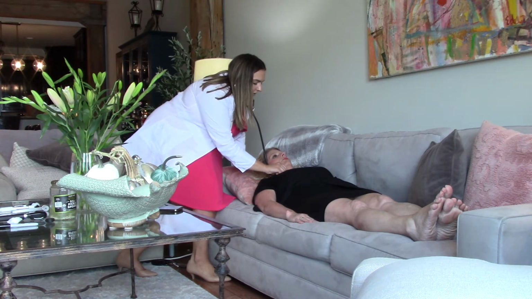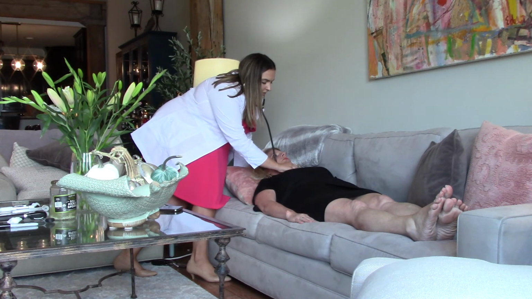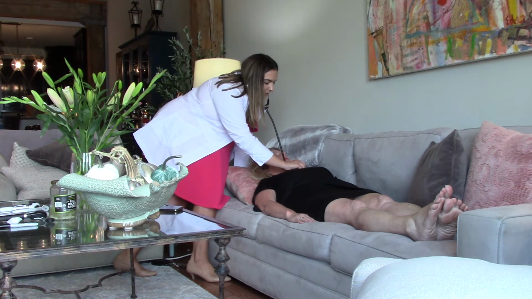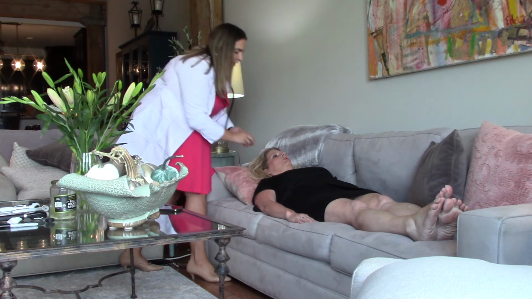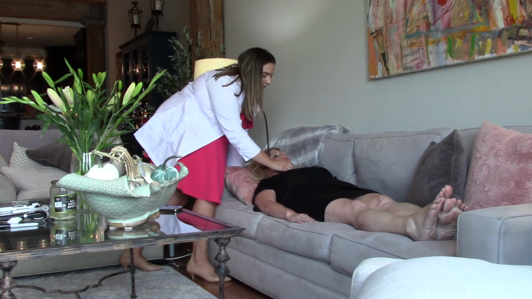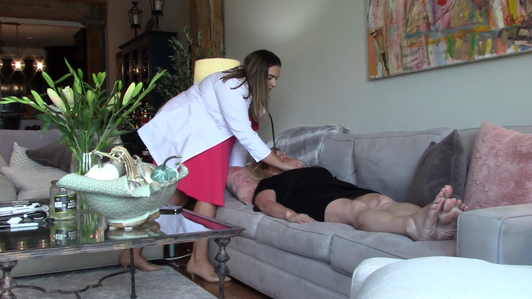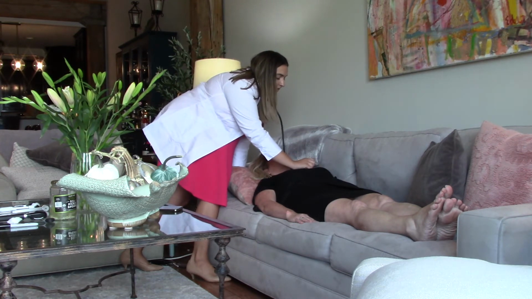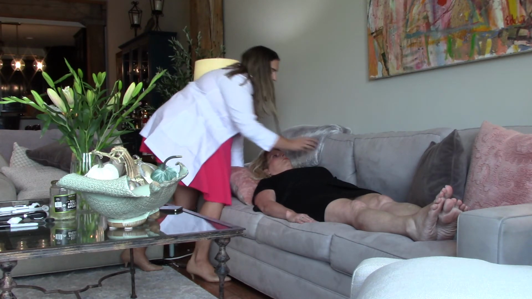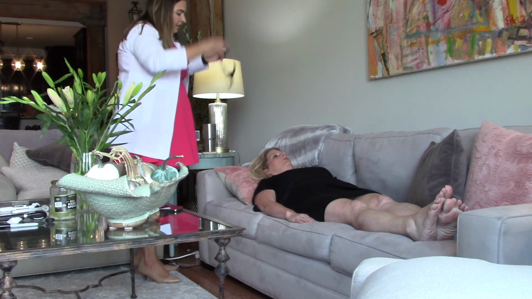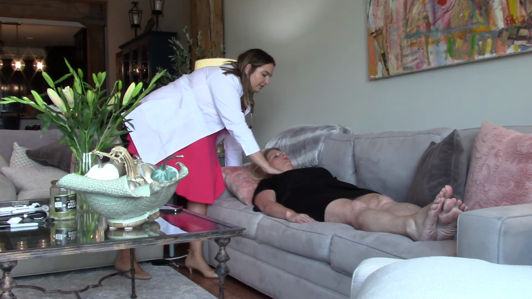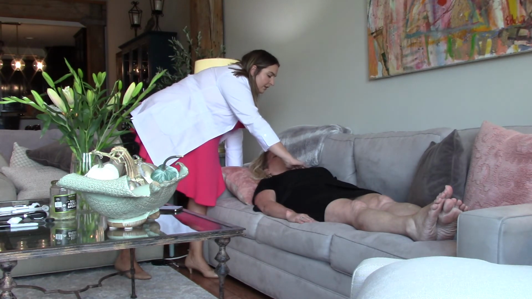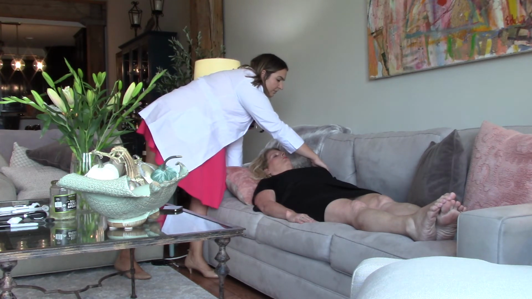Your aortic, pulmonic, Erb's, tricuspid, and mitral. And I'm going to do the same with my bell, aortic, pulmonic, Erb's, tricuspid, and mitral. I'm assessing for any heaves and lifts as you're laying here, and I would also palpate for thrills over each of my auscultation points, aortic, pulmonic, Erb's, tricuspid, and mitral.